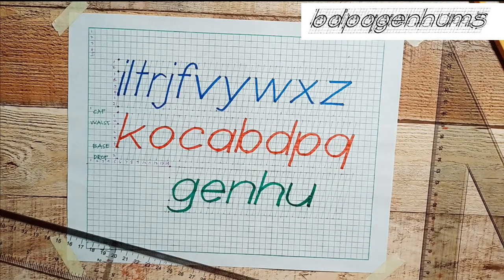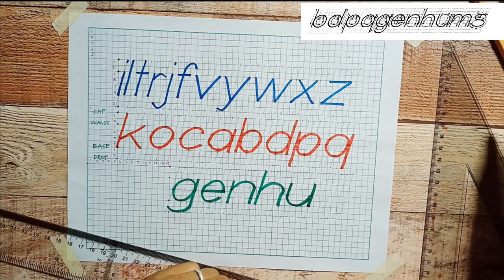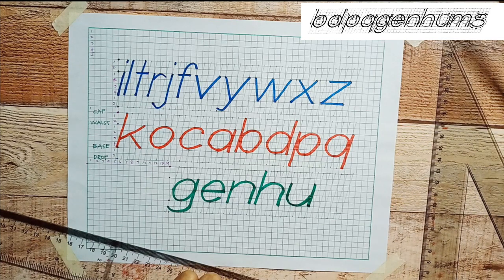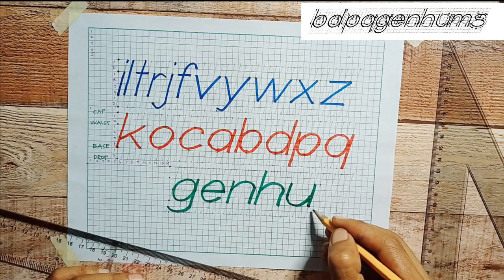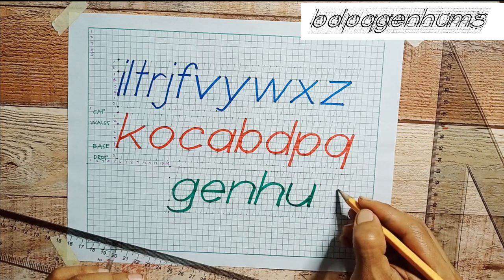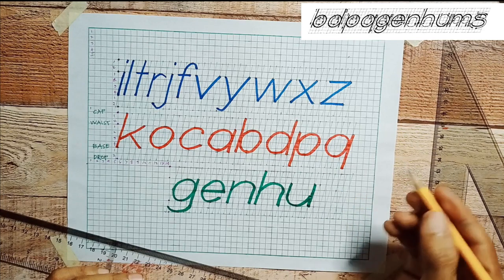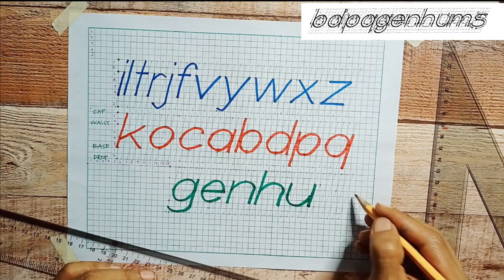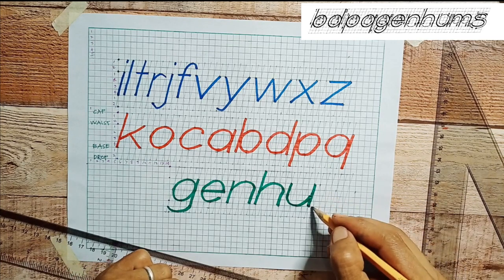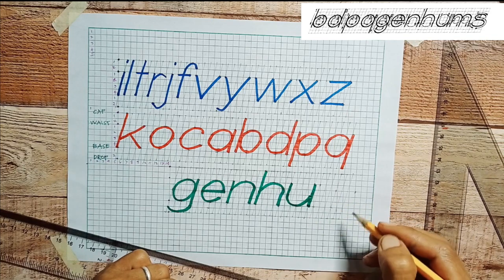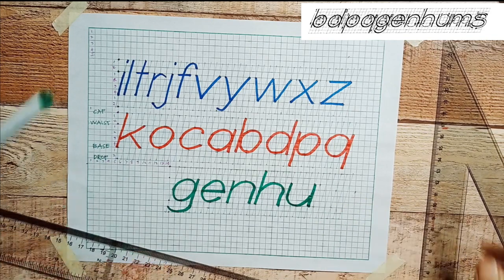Okay. Next is letter M. It will cover 1, 2, 3 boxes. 1, 2, 3 boxes, 6 boxes. Okay. I'm not sure if it will be enough. 1, 2, 3. Mark it. 1, 2, 3. And we mark it there. Okay. Here, here, and we still need 1 more there.